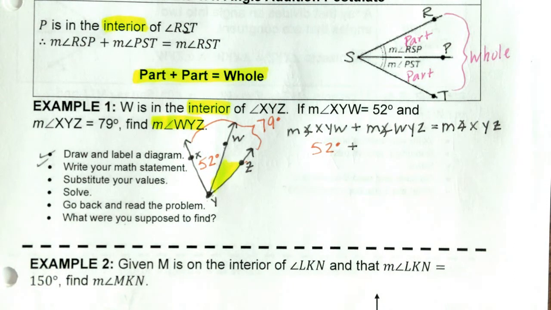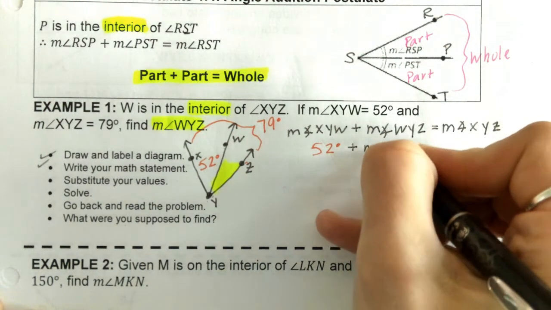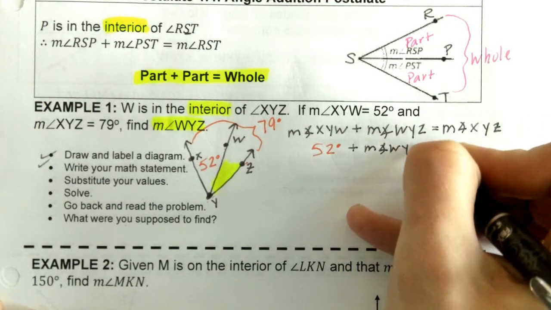Now, usually when we use an X, if you want to put an X, please do. The only reason I'm not is because, dang it, there's an X in the problem, on our angle, right? So if you just want to put an X so it's clearer for you, put an X. Here, I'm just going to rewrite that measurement of angle WYZ.